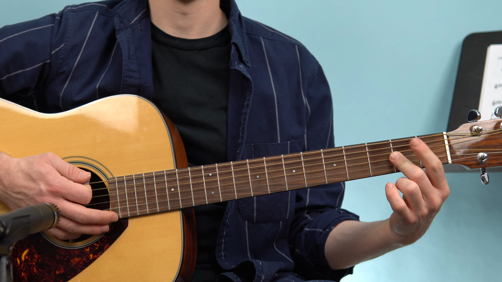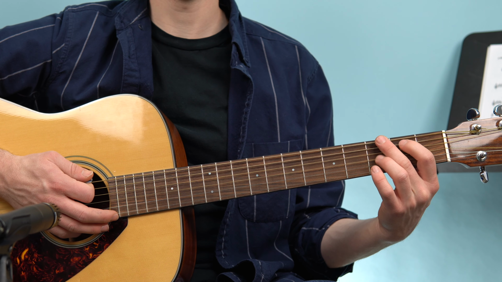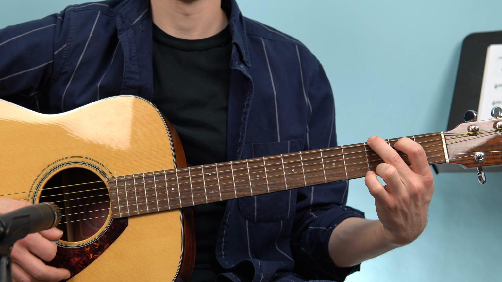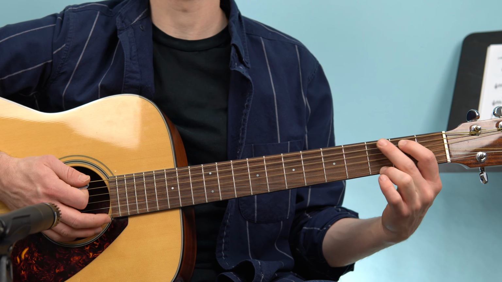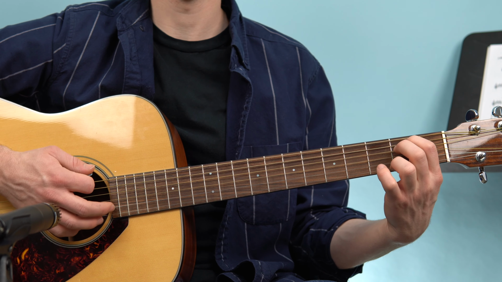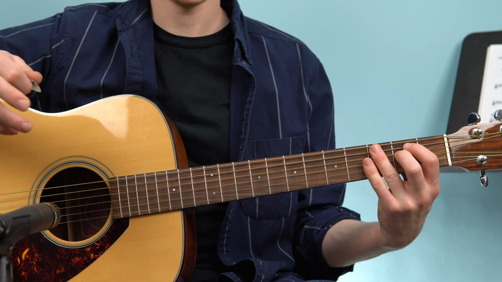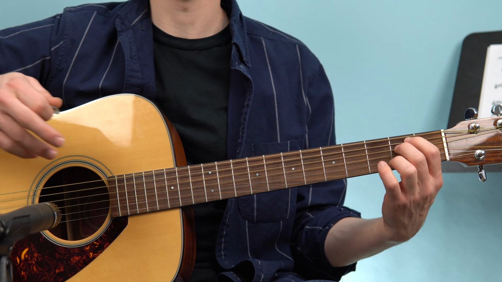So if you actually noticed, I didn't move our index finger, right? I didn't lift it off and put it back on again. That's because the second fret of the A string with your index finger is common between the two chords. So that means we don't have to lift up our index finger at all. This will help you move between your chords quicker, and it'll help you have a more efficient switch.